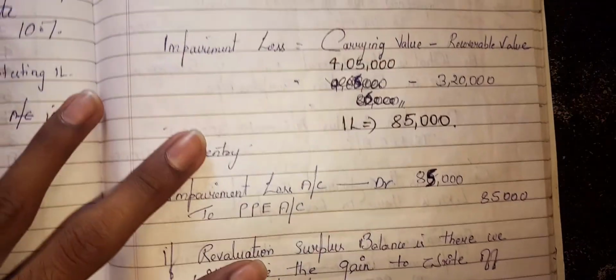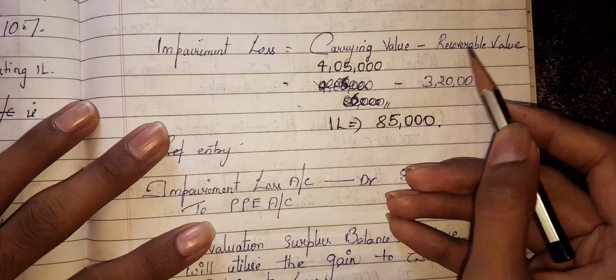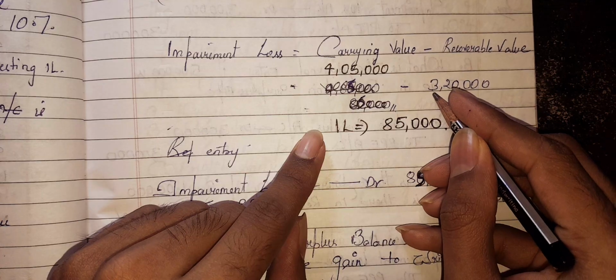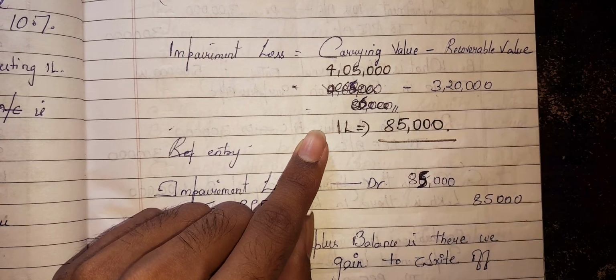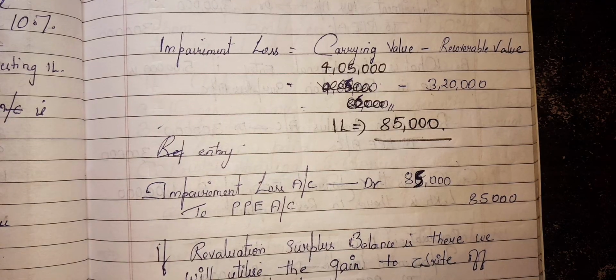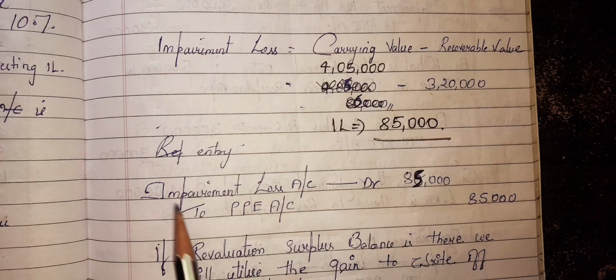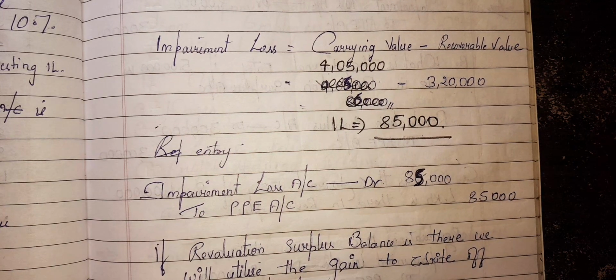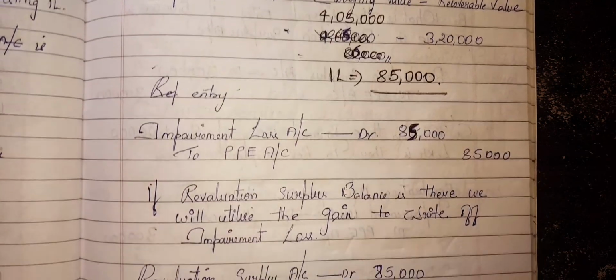Now, in order to get the impairment loss, we have to subtract carrying value minus recoverable value. Carrying value is 4,05,000. Recoverable value is 3,20,000. If you subtract both, you will get 85,000. So 85,000 is the impairment loss. So for that, the journal entry is impairment loss account debit to PPE account, 85,000 in the debit column and 85,000 in the credit column.